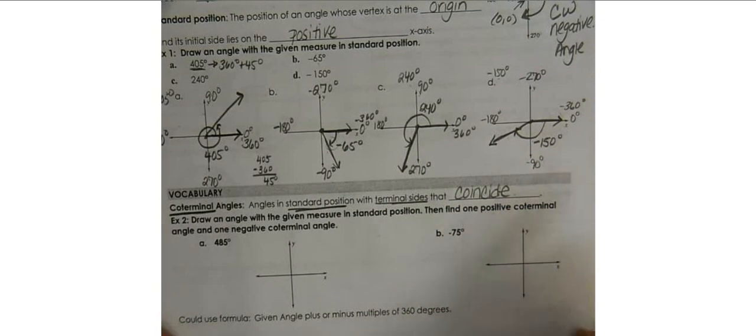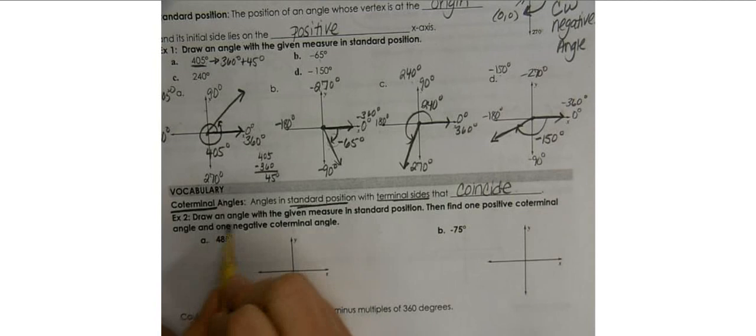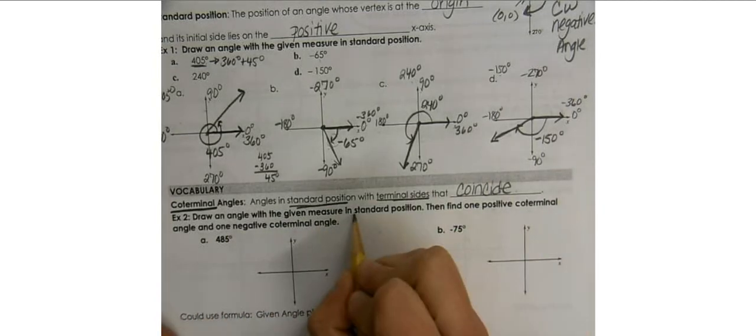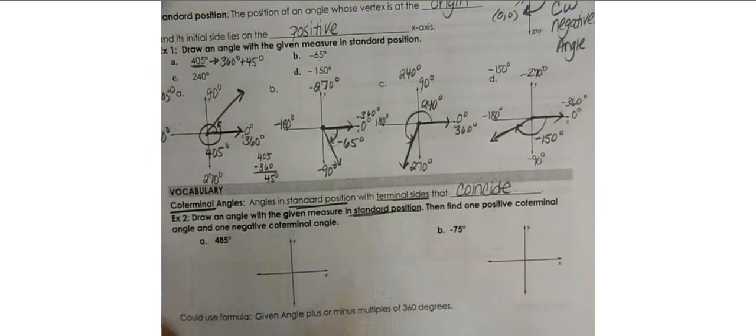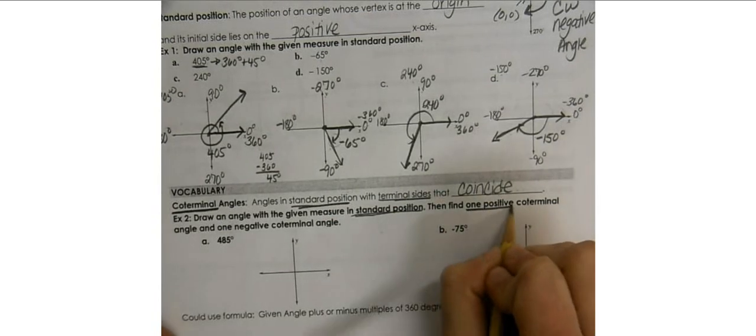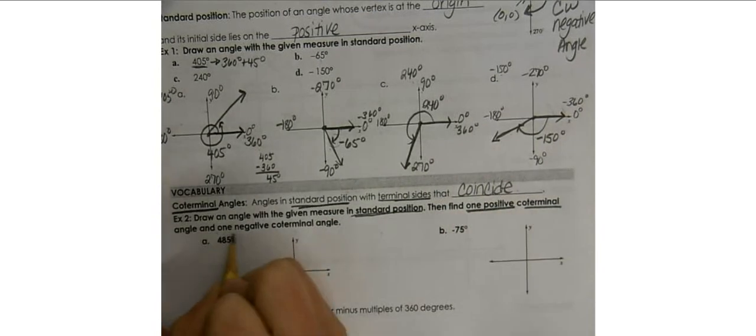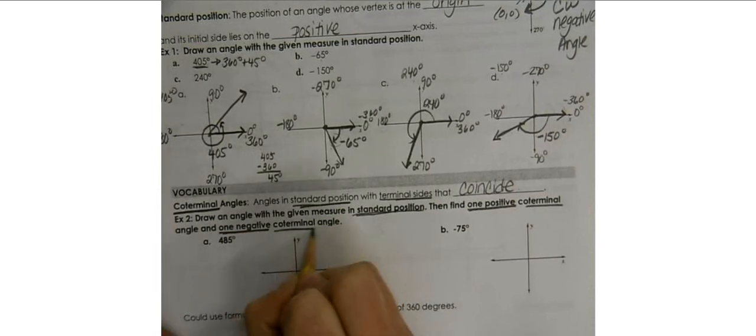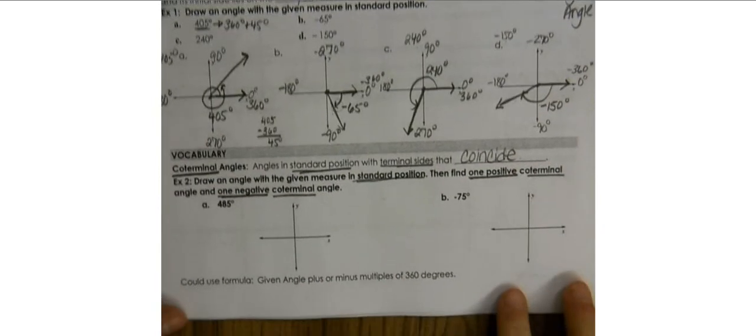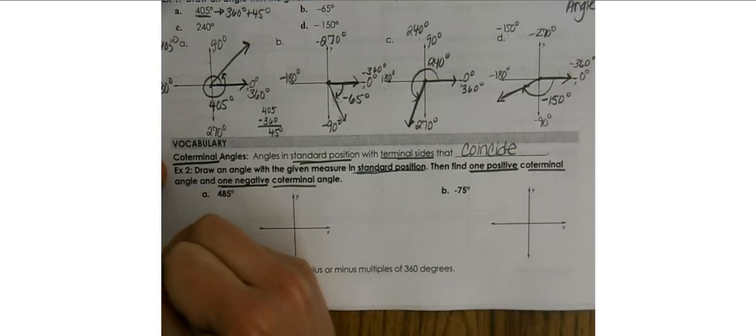So what we want to do for example number 2 is draw an angle with a given measure in standard position. So whatever angle I gave you, I want you to draw it. Then I want you to identify one positive coterminal angle and one negative coterminal angle. Now, there does exist a trick, and this trick sometimes works but does not always work.